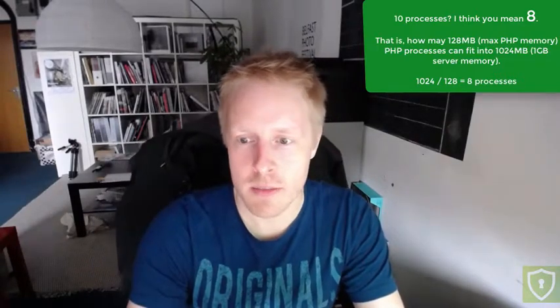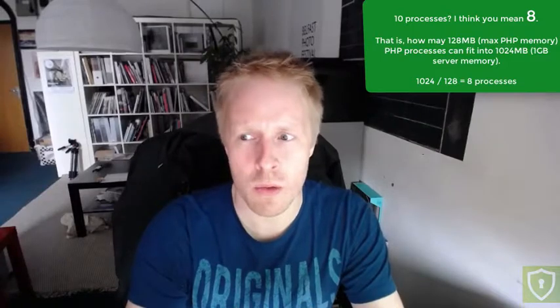Now that seems to confuse a lot of people. So you're saying I can only have 10 processes on my site at one time. That's not what I'm saying. What I'm saying is if each process used the maximum amount of memory available to them, then that's the maximum amount of concurrent processes your server would theoretically support. But WP memory limit does not mean this is the amount of memory that a PHP process will use. Rather, this is the amount of memory that a PHP process will be allowed to use.